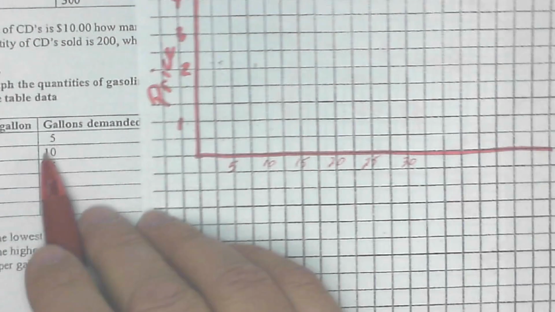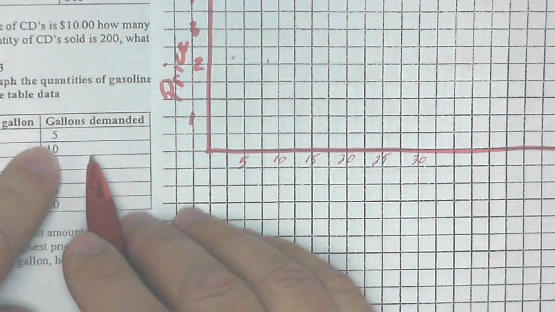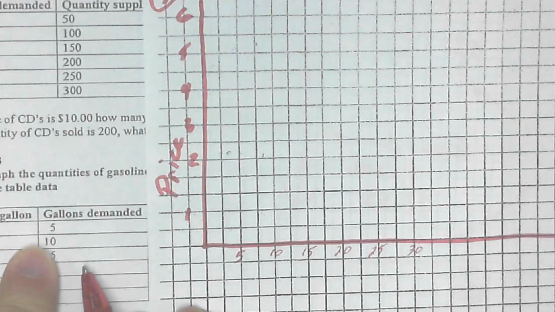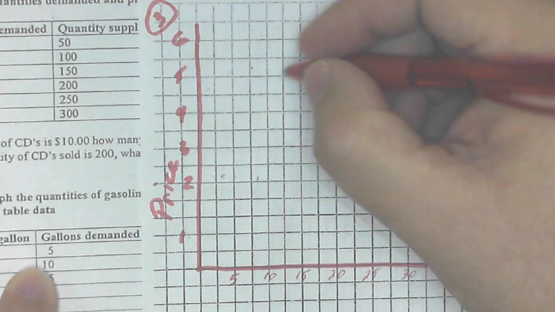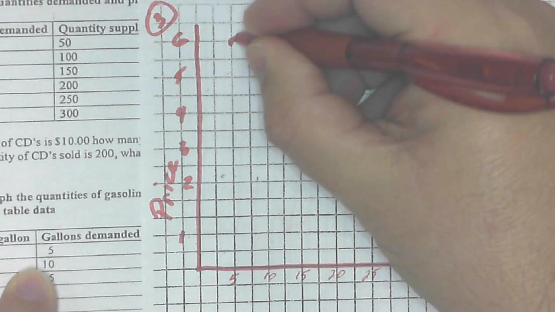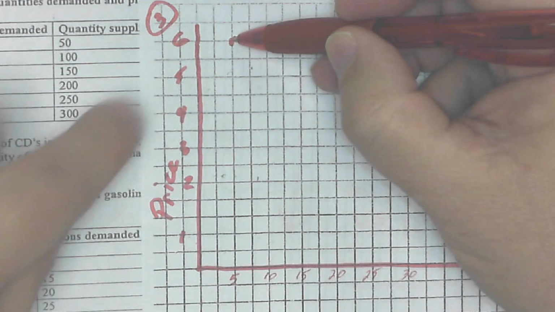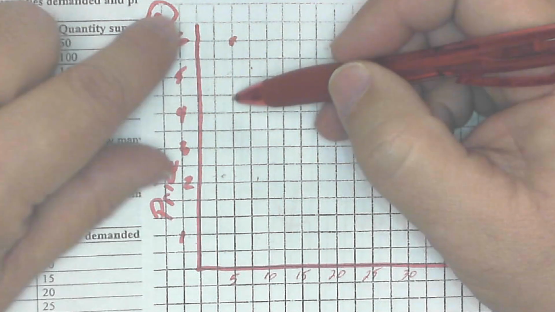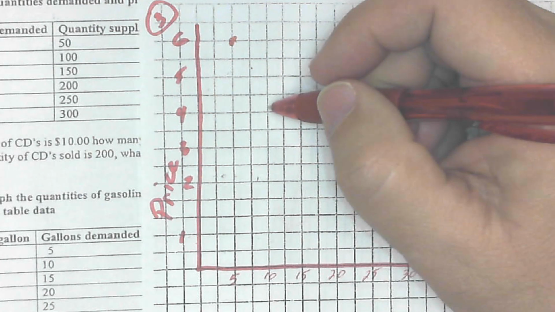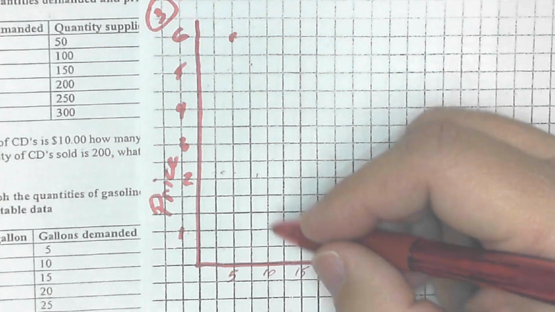Okay, so at $6 a gallon, demand's only 5. So I'll make a mark there where the 6 and the 5 meet. Then we got $5 and 10 gallons.